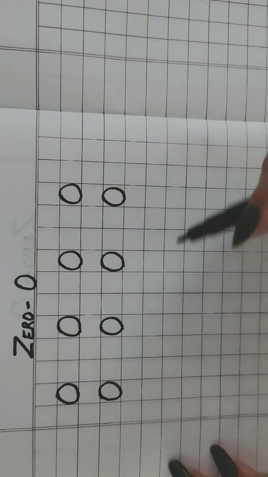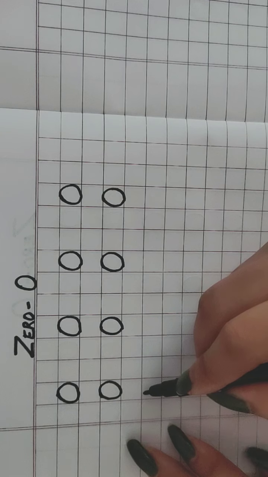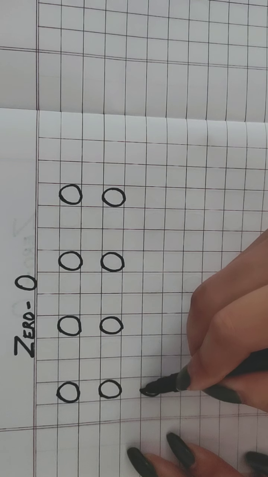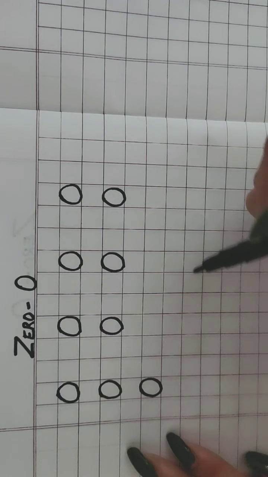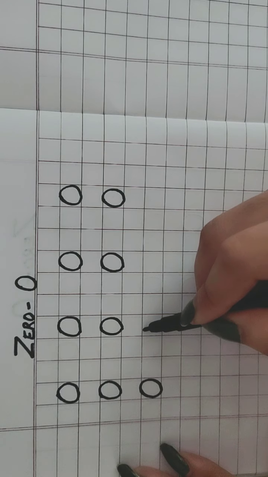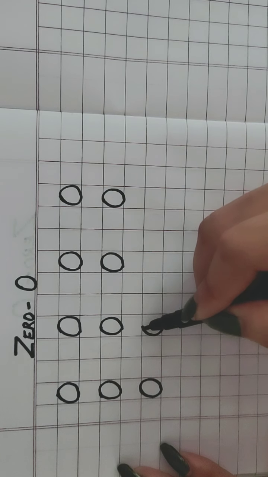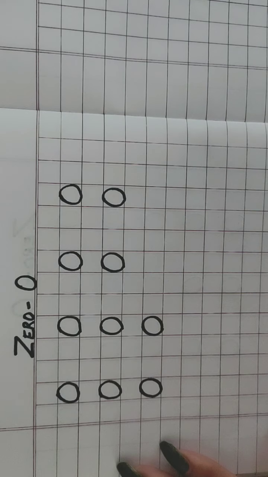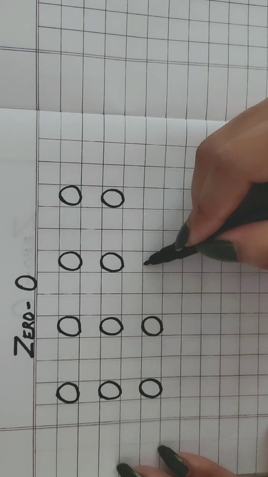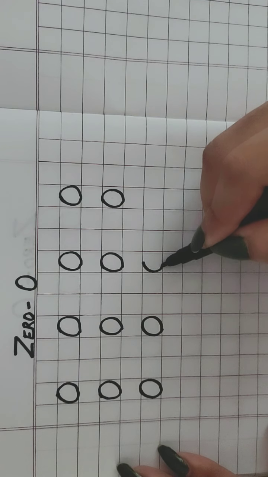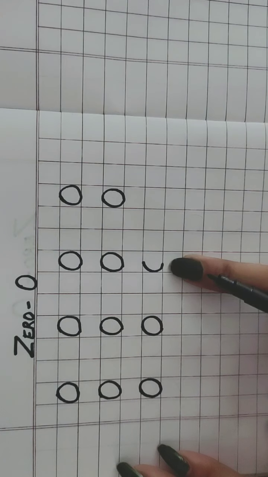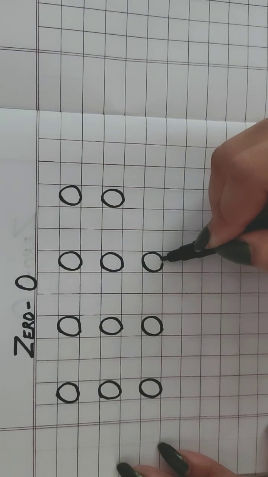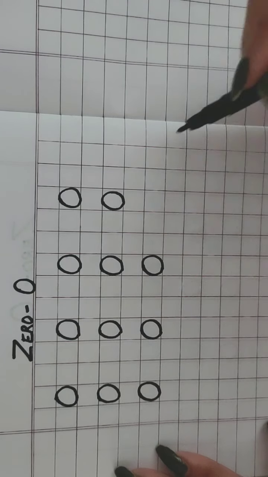Zero. Okay. Now again, from top to the bottom, half curve. Another half curve. Zero. Okay. Again, half curve and a half curve. Zero. Very good. You are learning, right? Again, half curve. It looks like a C, right? Now another half curve. This is zero.